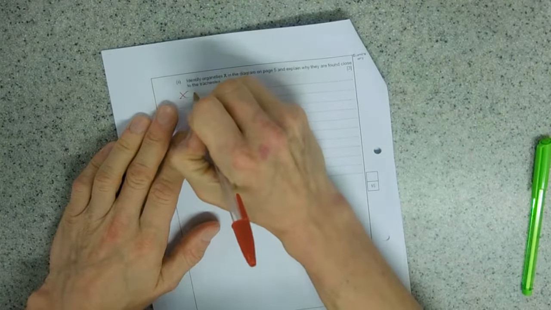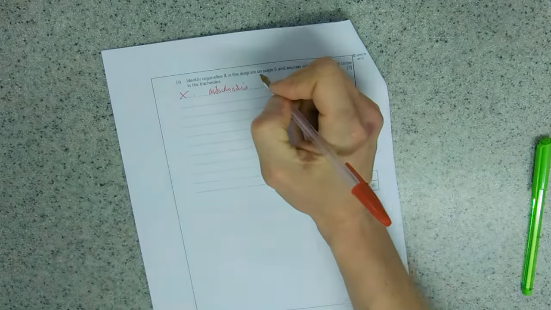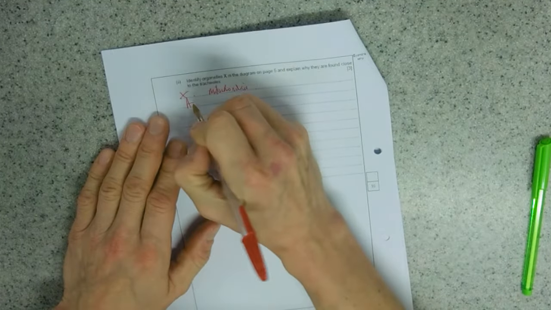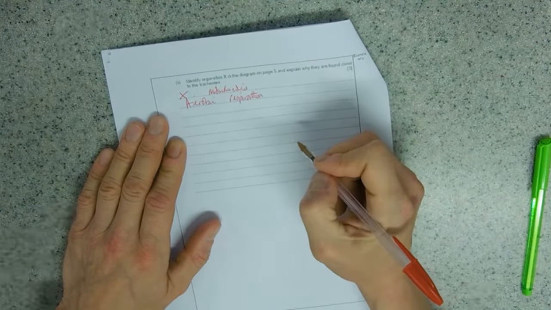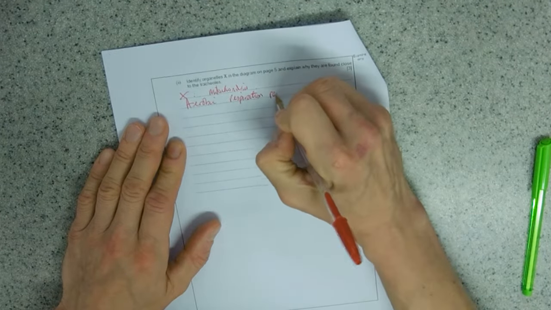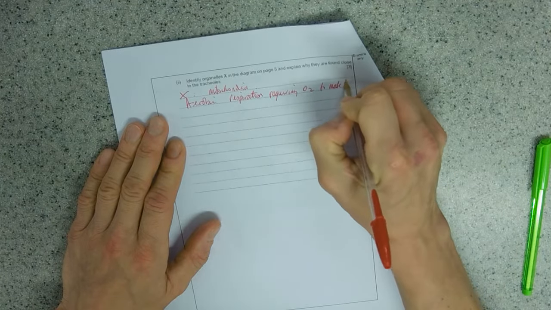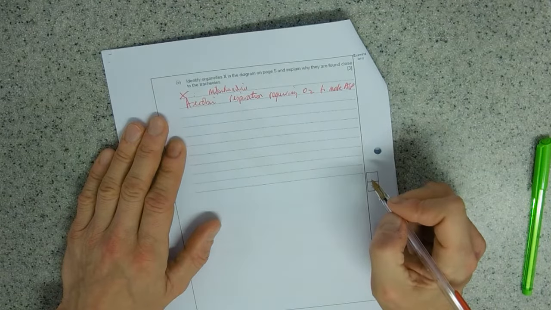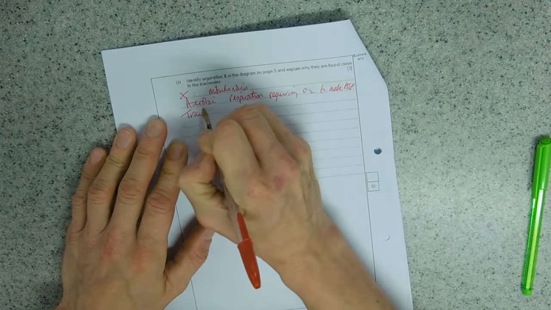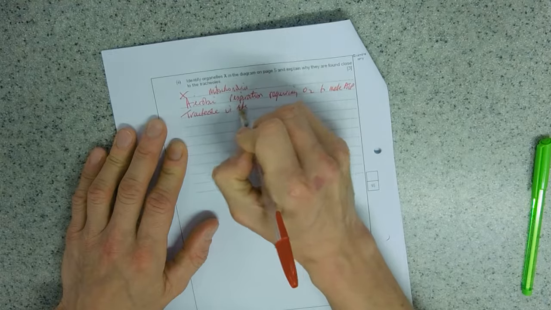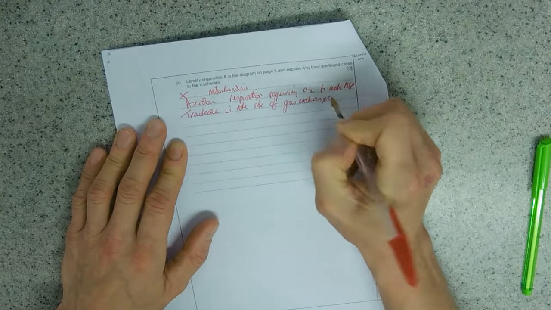So X is mitochondria or mitochondrion, here 1, we're going to say aerobic respiration and requiring oxygen to make ATP, and for example, the end of the tracheole is the site of gas exchange.